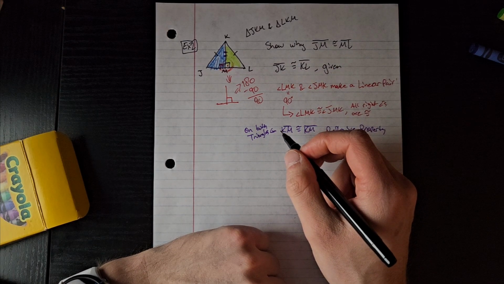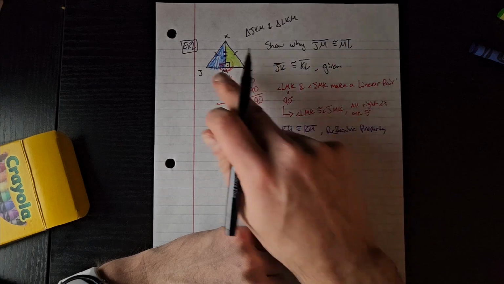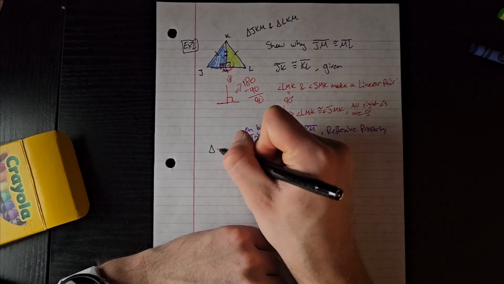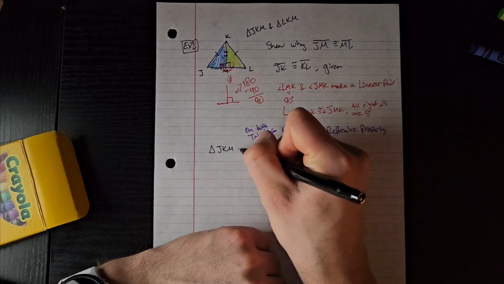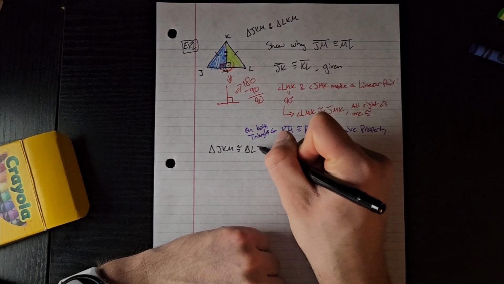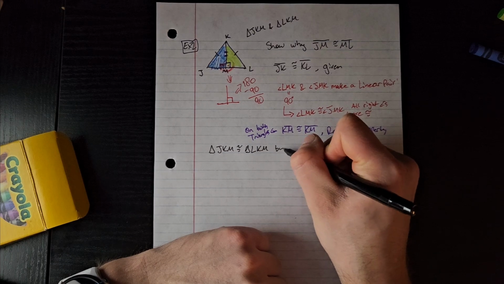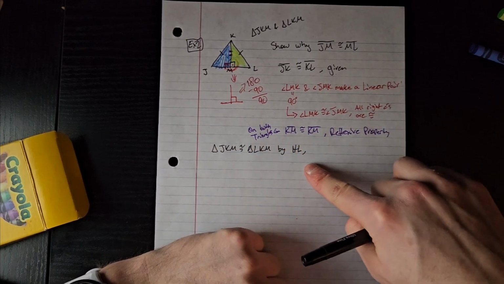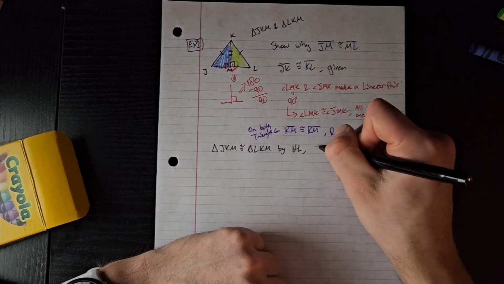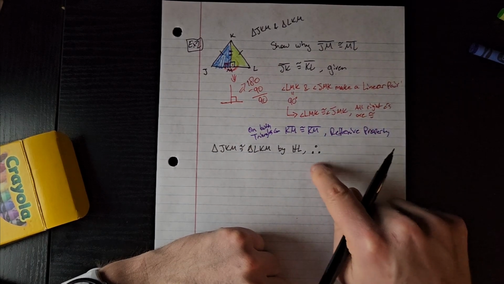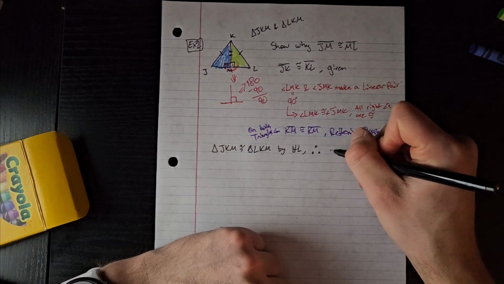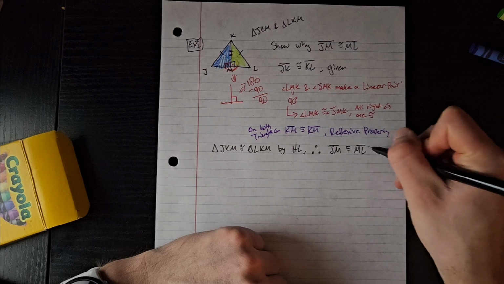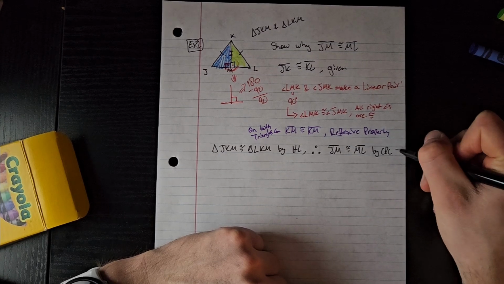No, LKM, not MLK. MLK is this way. So I'm going to make a note so I can say that triangle JKM is congruent to triangle LKM by hypotenuse leg. And because of this, we can say, I'm going to put these three dots, which means therefore. I don't want to write therefore. Therefore, JM is congruent to ML by CPCTC.